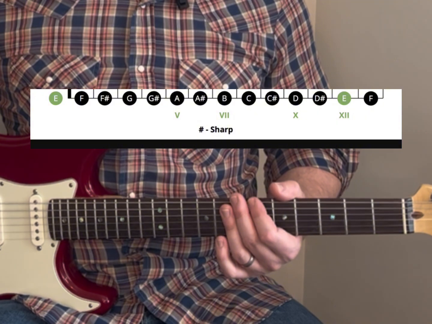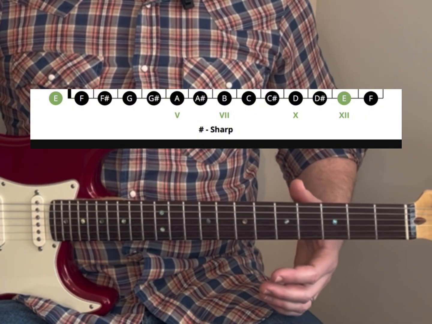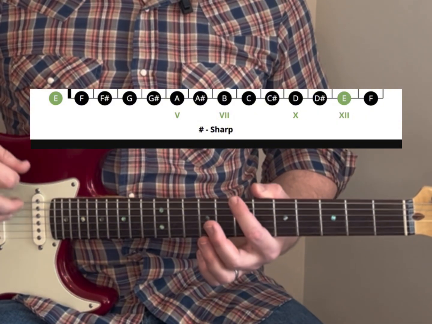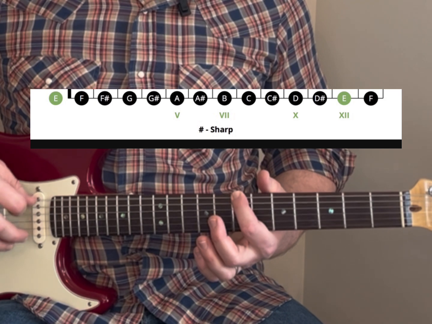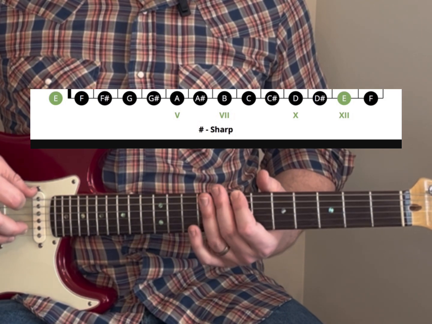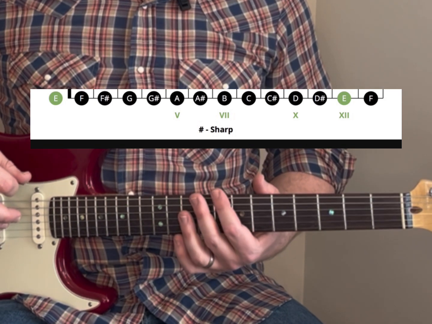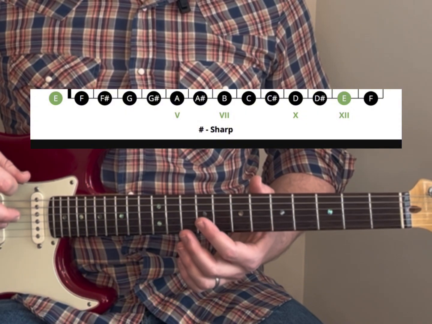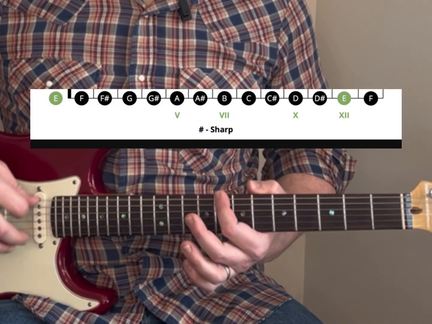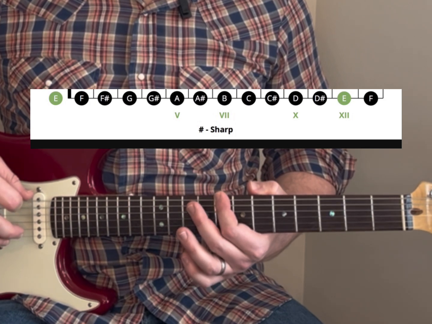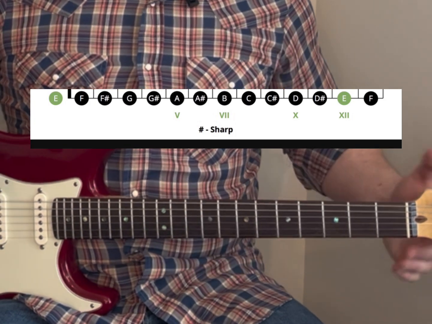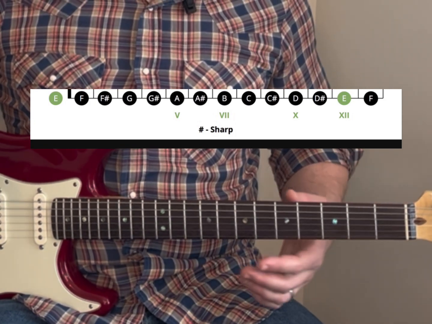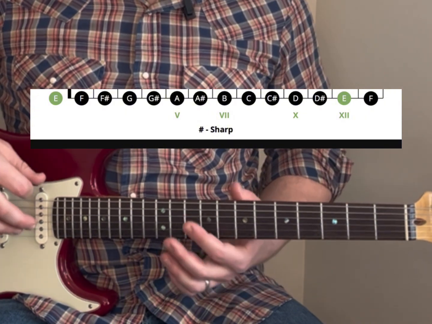That seventh fret on the sixth string is a B. That eighth fret on the sixth string is a C. That ninth fret on the sixth string is a C sharp or a D flat.